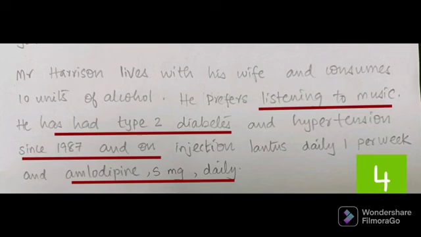Then, regarding the medical history, he has had type 2 diabetes and hypertension since 1987 and is on injection Lantus. It is twice daily, sorry, there is a mistake. In the last part they have given twice daily. Lantus is twice daily, and amlodipine, 5 mg daily. So in case of medication, you have to keep a comma in between. So this is regarding the social paragraph.